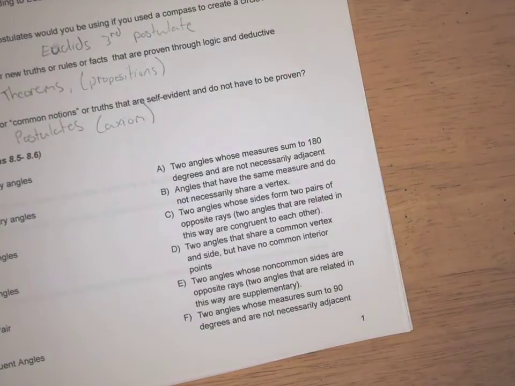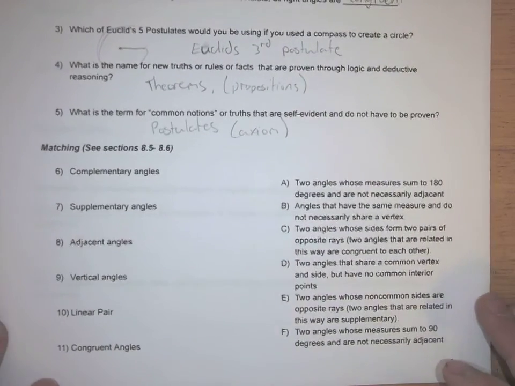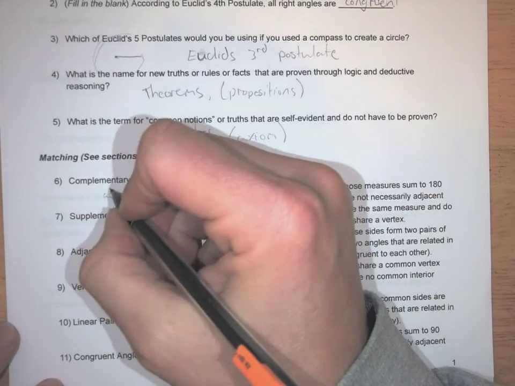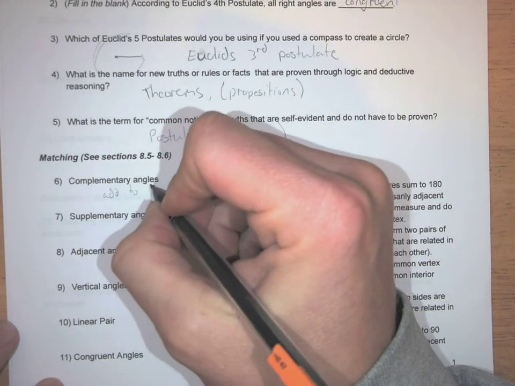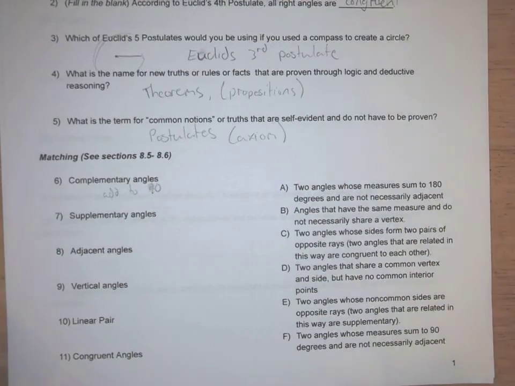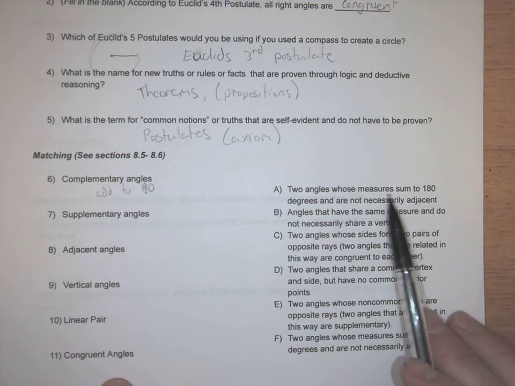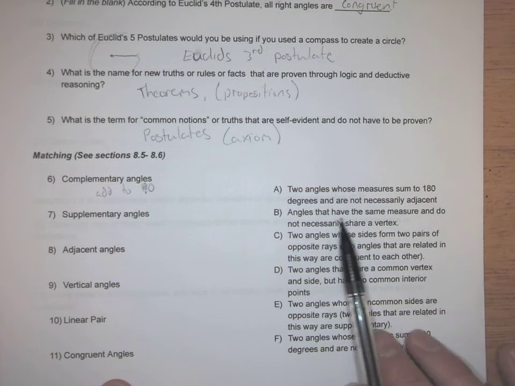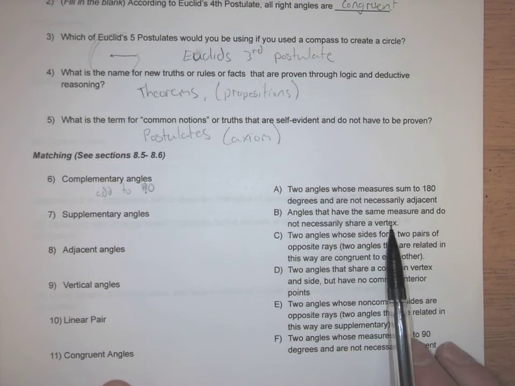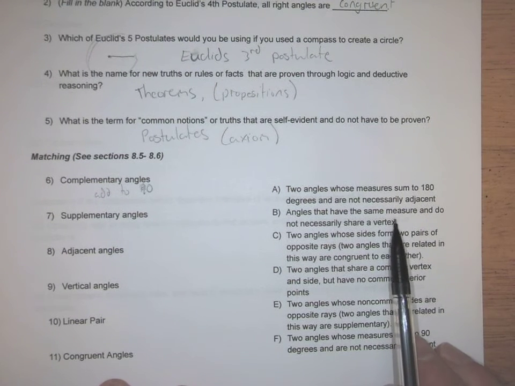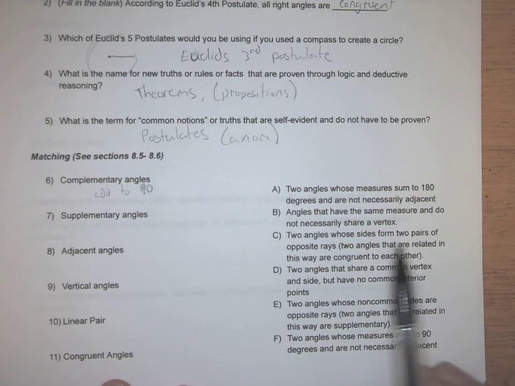Okay, so let's jump back to this definition section and run through it. The first one we want to find is complementary angles. Let's make a note that these add to 90. Let's see if we can find one that looks like they add to 90. Two angles whose measures sum to 180? Nope. Angles have the same measure and do not necessarily share a vertex? Nope. They don't have to be the same to be complementary.